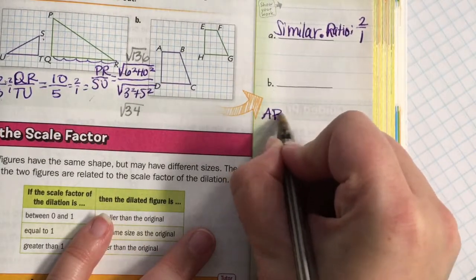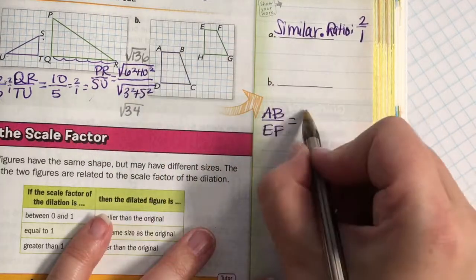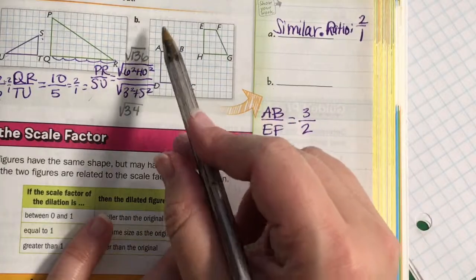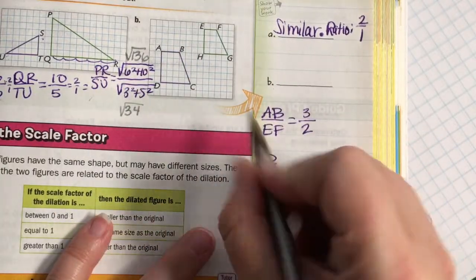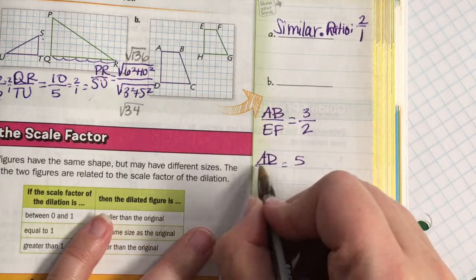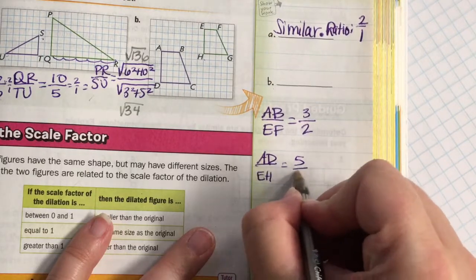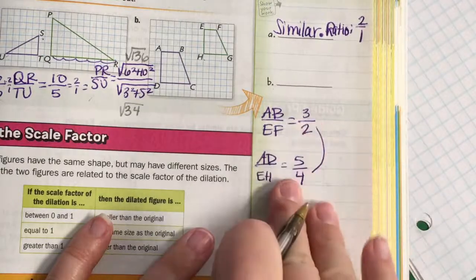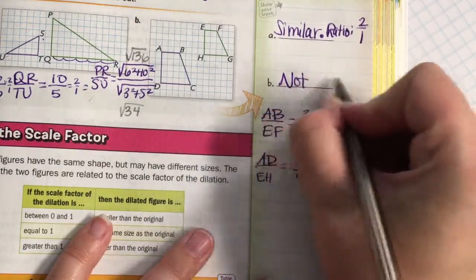So let's see. AB goes with EF. And right now, how long is AB? 3. How long is EF? 2. Okay, now let's do another easy side. So let's do AD. How long is AD? 5. And what does that go with? 4. So that's EH, and that's 4. Are those the same ratio? No. The cool thing is once you see that they're not the same ratio, you can stop and say not similar.